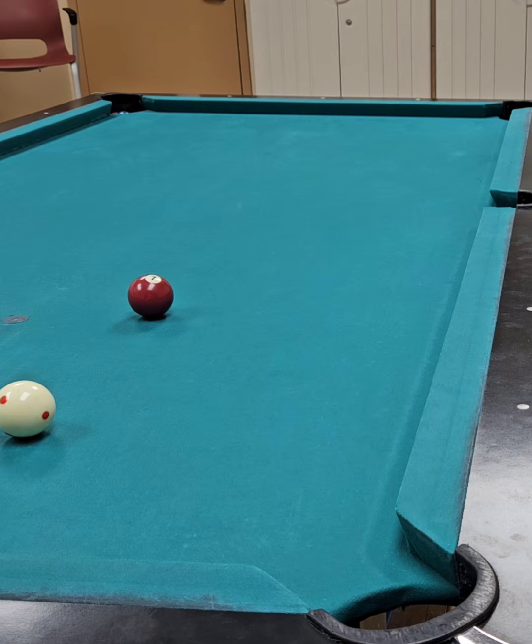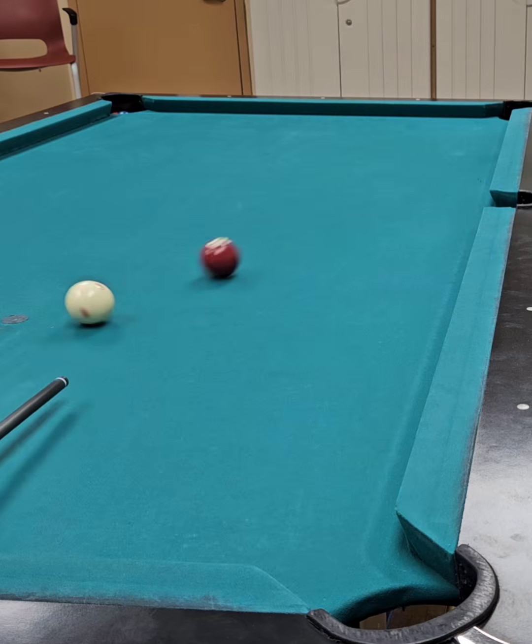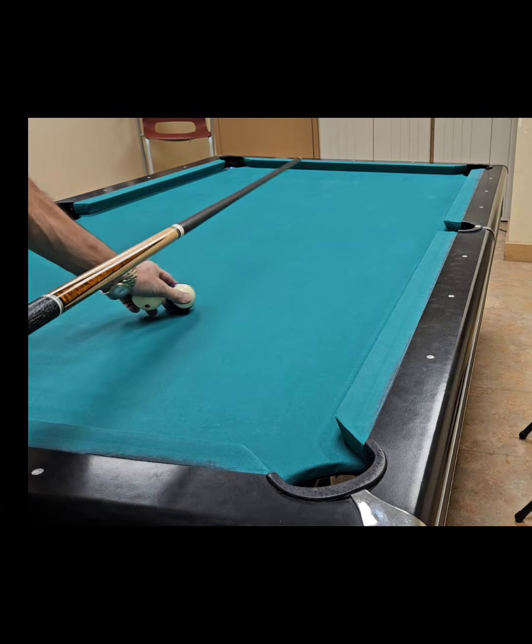See, I'm lining up to the shot. I'm lining up to where it's almost like I'm lining up directly into that sight line. So I'm lining up, coming in, and I'm center cue ball, pivoting over, half a tip. Drop. All right, different ball.